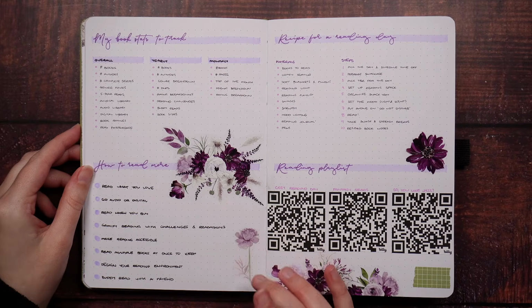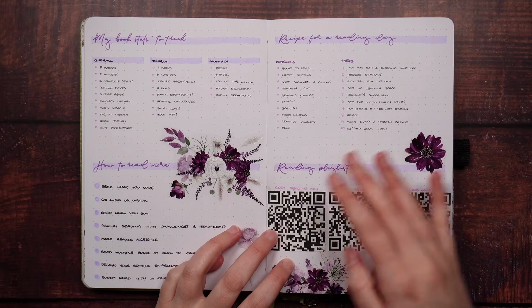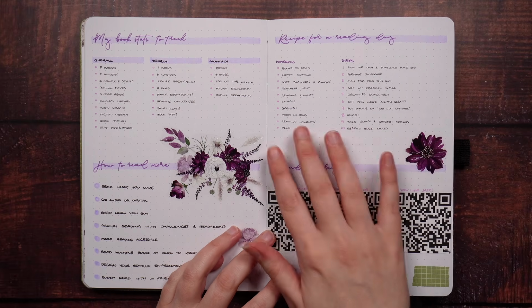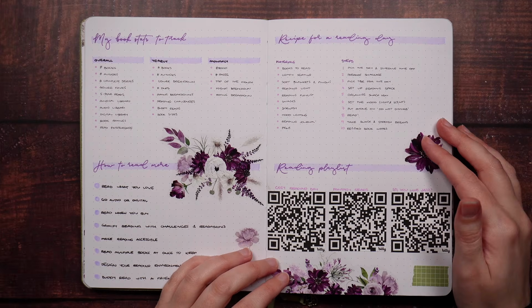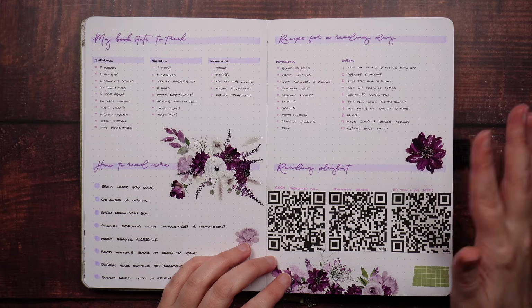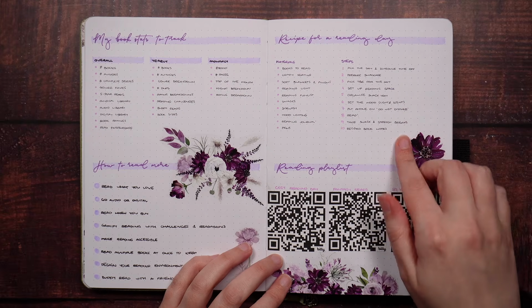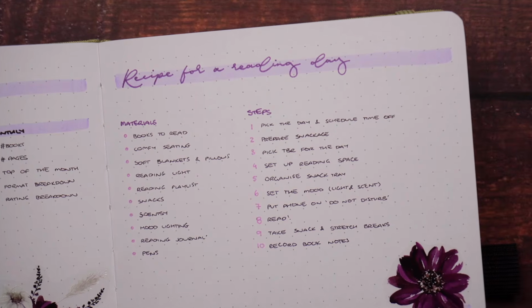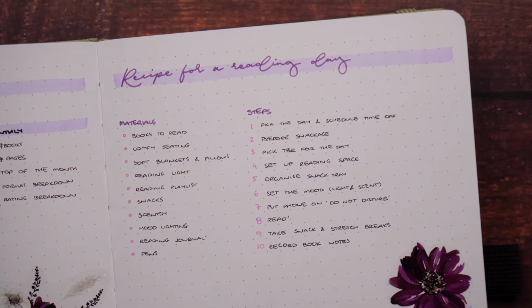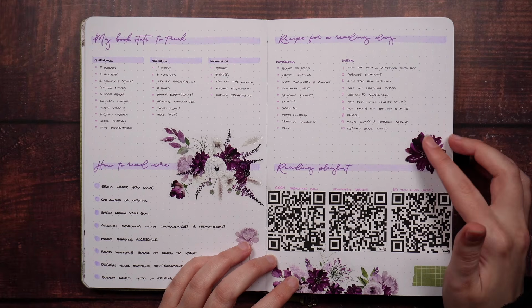Another reference list that I really like the idea of is setting up a space that outlines a recipe for a reading day. So what kind of materials and steps are you going to take in order to make a cozy reading day, a little retreat from the world, just get in and read your books. While I've just done this one as a step-by-step list and then a list of materials, what would be really fun would be to draw or print off little pictures related to each of the things, make it a reading day collage almost. I think that would look really cute.